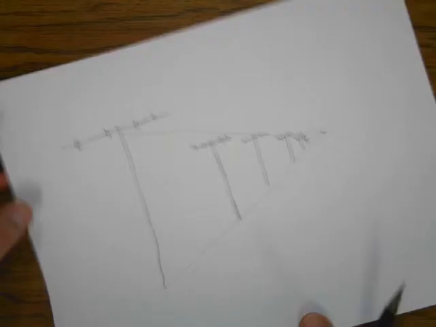So we're going to utilize this concept, right? Telephone poles. And we're going to make this square into a cube using vanishing points.